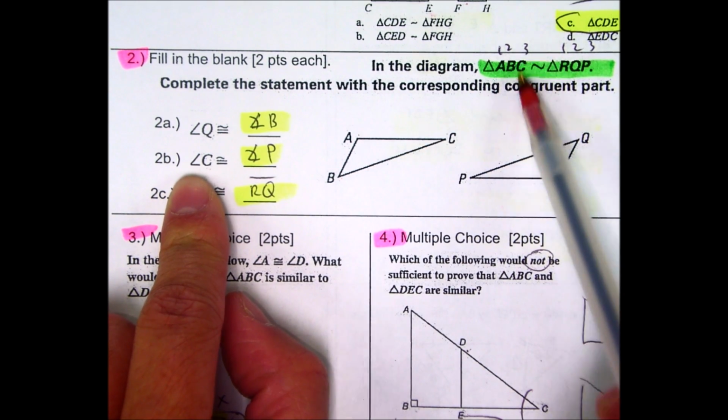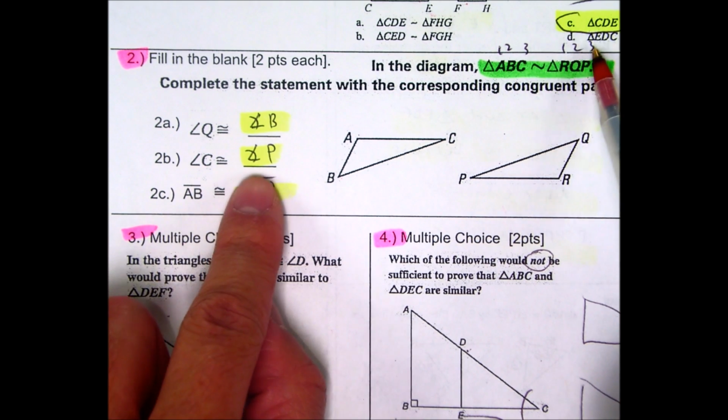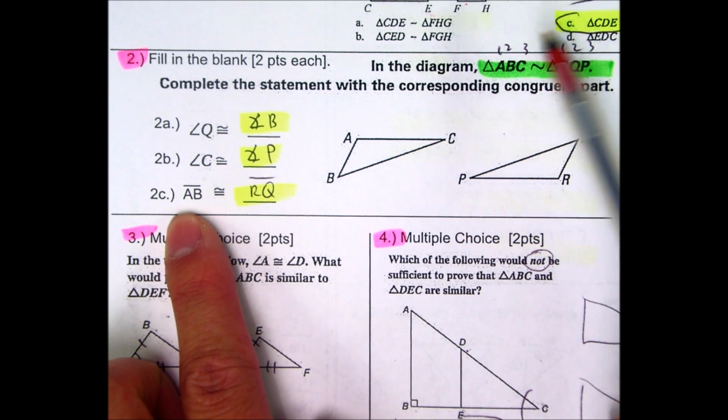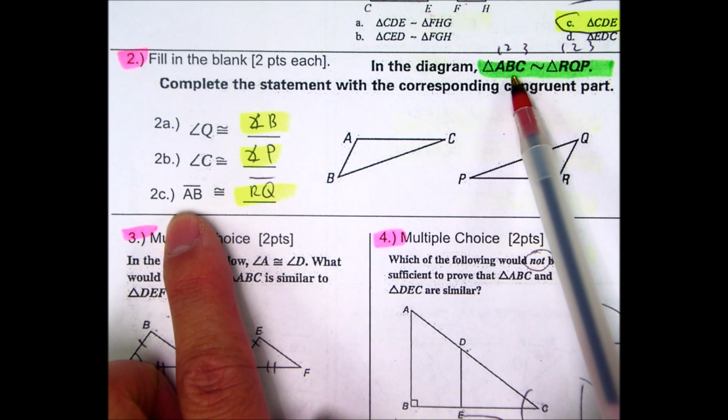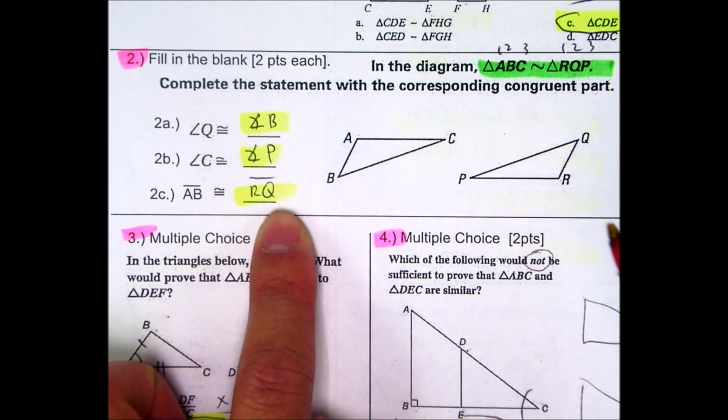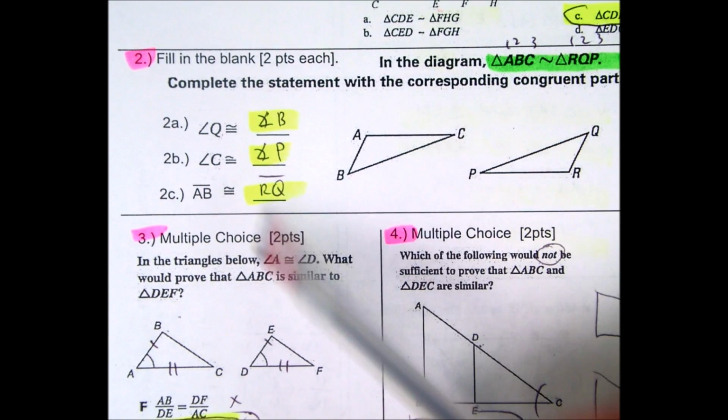Angle C is the third letter, that corresponds to the third letter, that would be P. Angle C corresponds to angle P. AB, first and second letter, that would have to be RQ. If you put QR, that would be incorrect. Those are 2 points apiece.